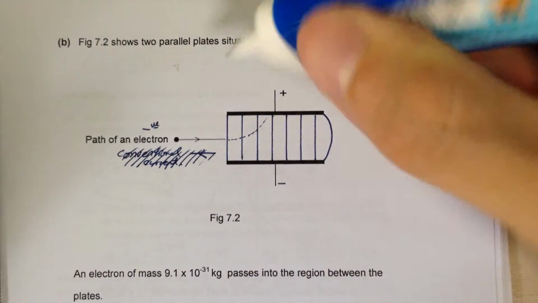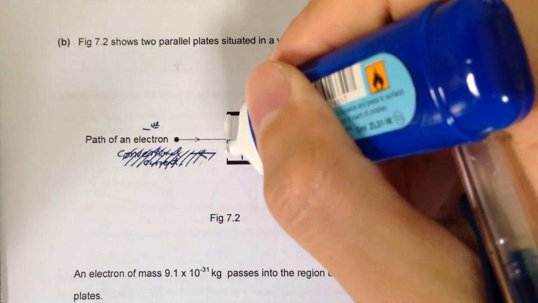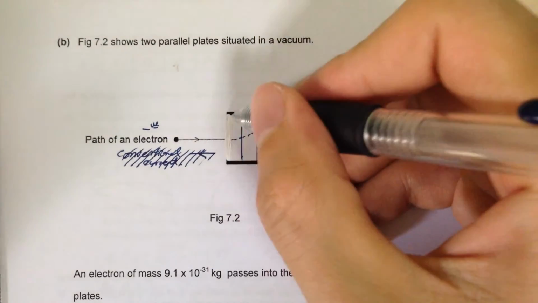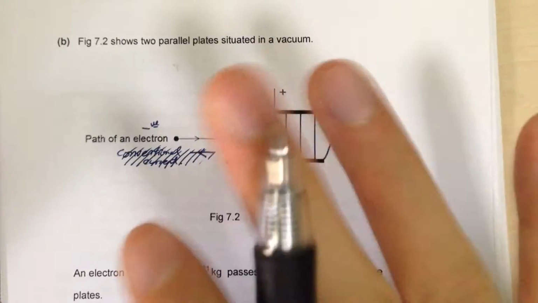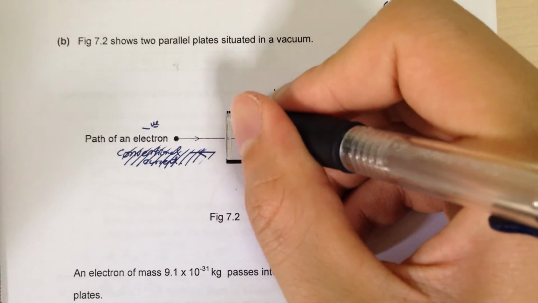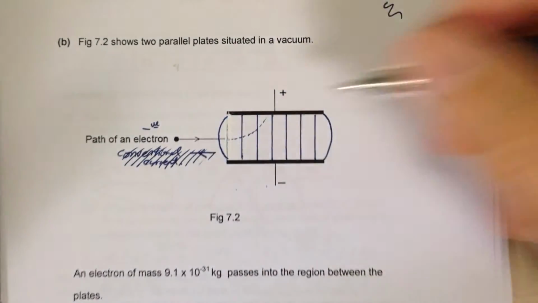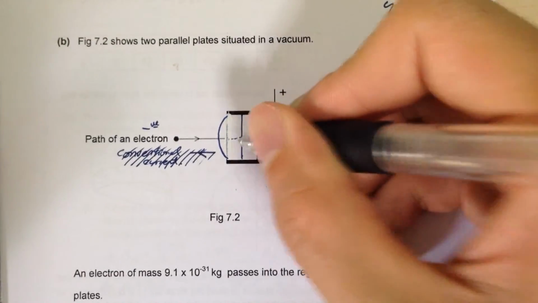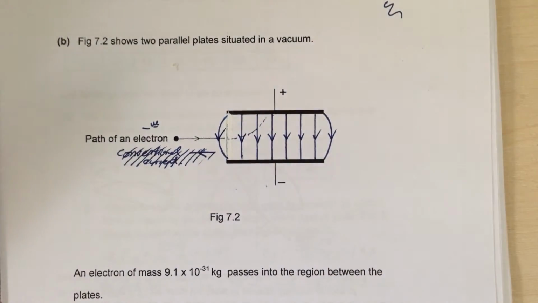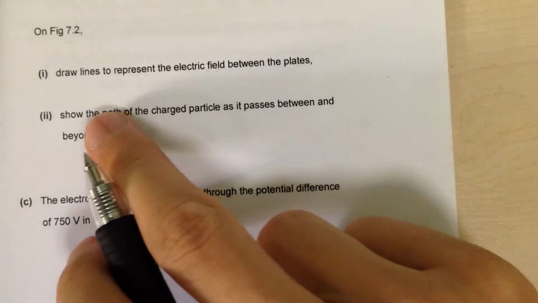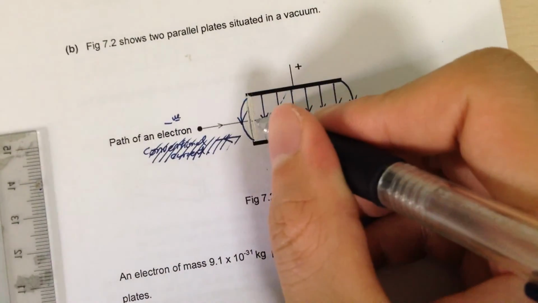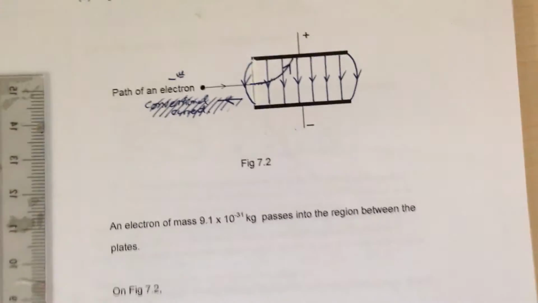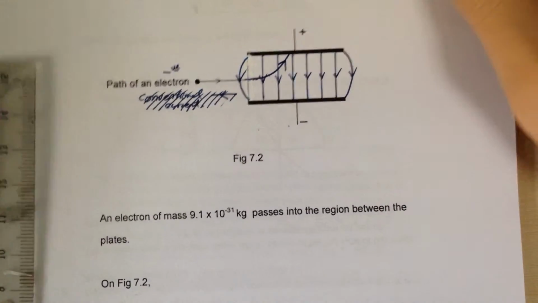Oh, okay. So down here, I will also draw it. Bulge out. Okay, and direction is always from positive to negative. So this is my electric field. Okay, then after that, show the path of the charged particle between the plates. So the path will be like that. 2 marks, just like that.